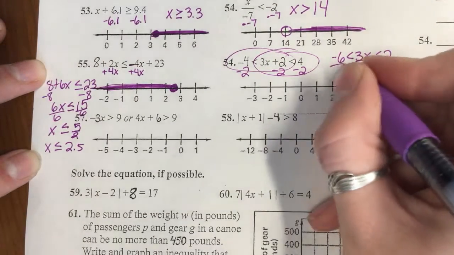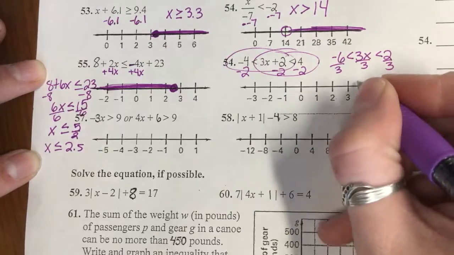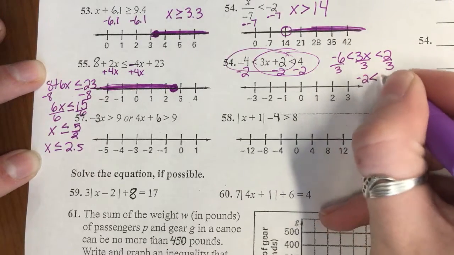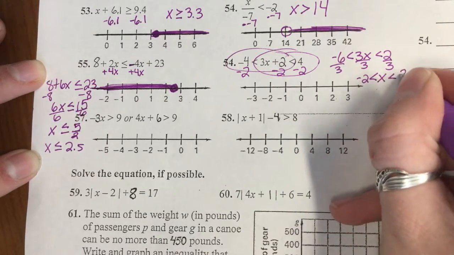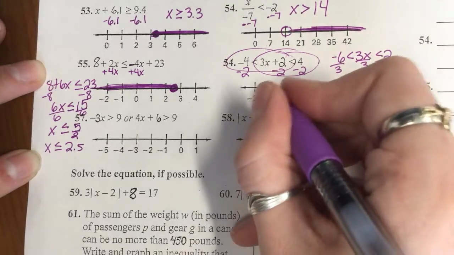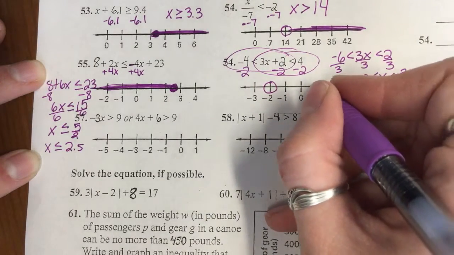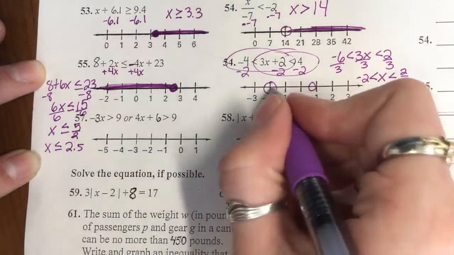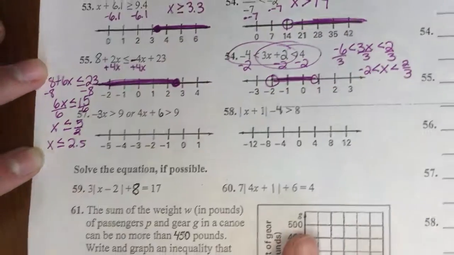Dividing by 3, dividing by 3, dividing by 3. -2 is less than X is less than 2/3. Open at -2, open at 2/3, and it is between those two.